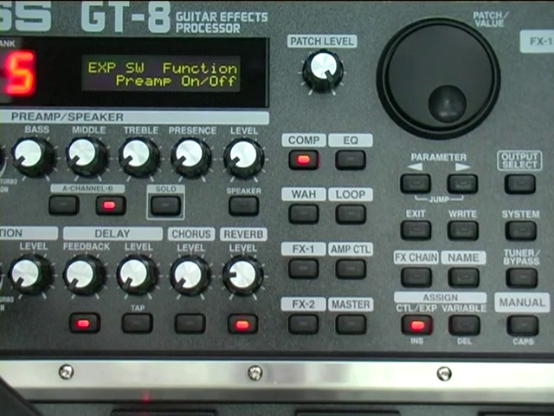Here we have the master expression switch function. Assigning a parameter here will override the foot volume, so for example, when you use it to turn the wah on, you can use the pedal without changing the volume. On the other hand, if you were to set the wah on/off to one of the assigned variables, it wouldn't override the foot volume. That's why wah on/off needs to be set to the expression switch.